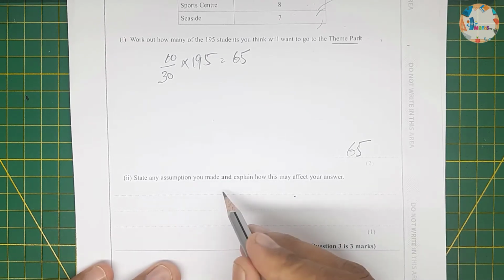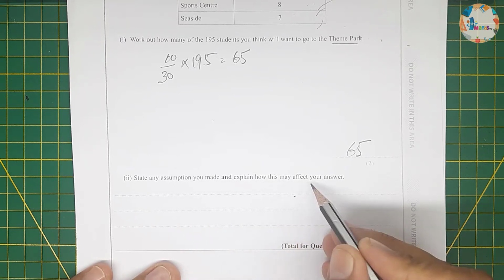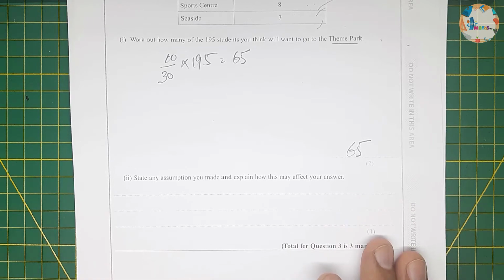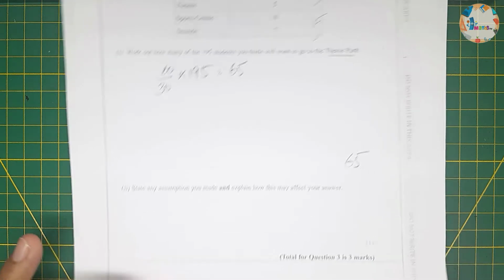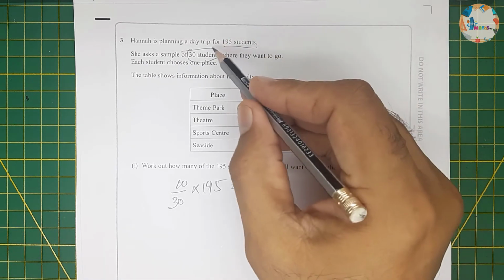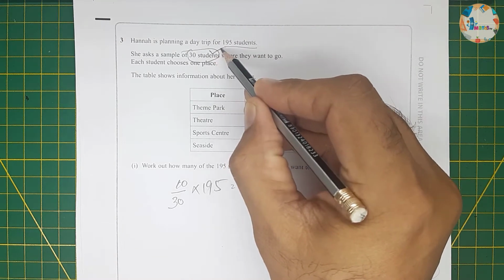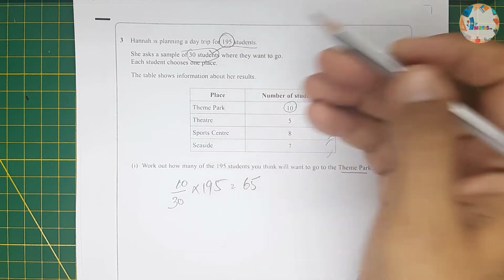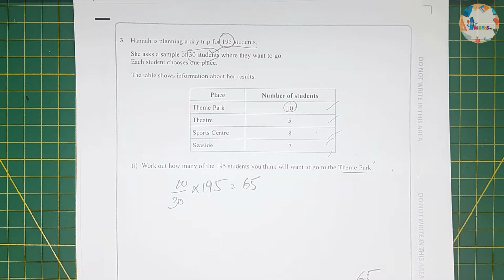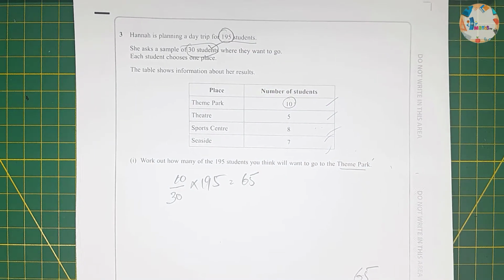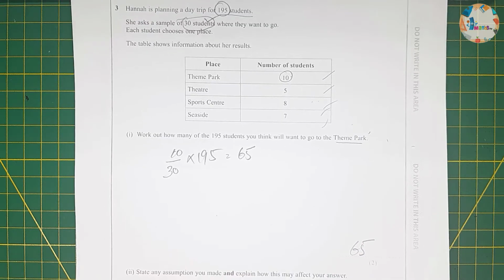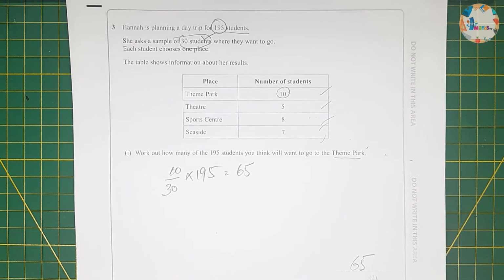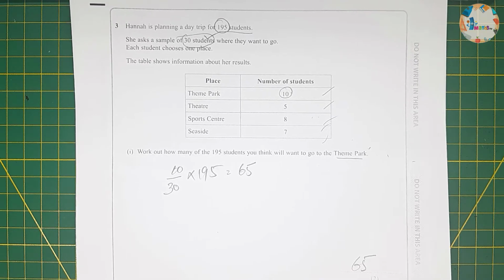Now they are saying state an assumption you made and explain how this may affect your answer. So we have made some assumptions. First assumption is these 30 students, we have assumed that they are included in this 195 figure. So these students are included in this sample. And the second thing is that the sample which we have taken is a random sample.